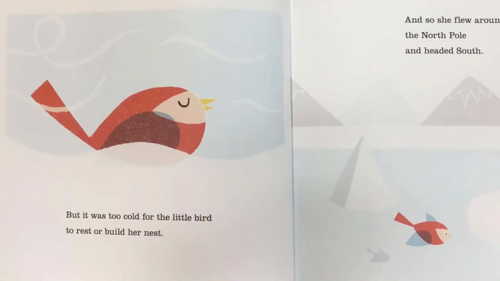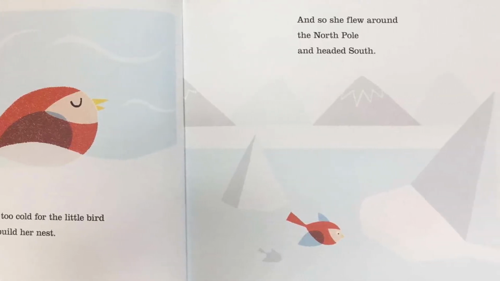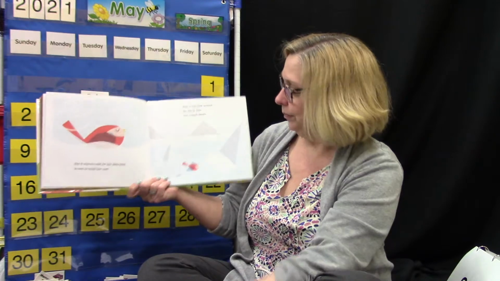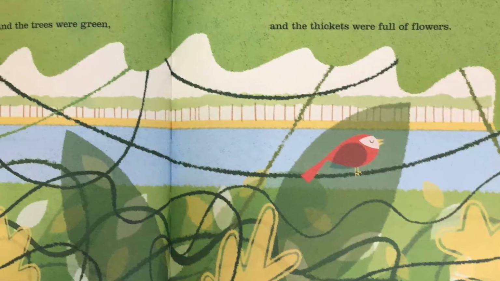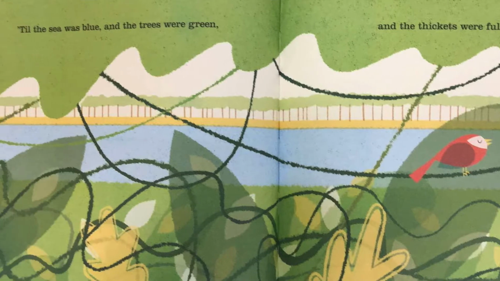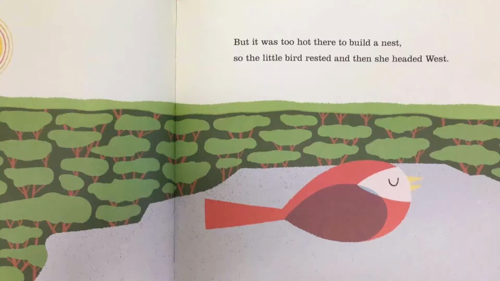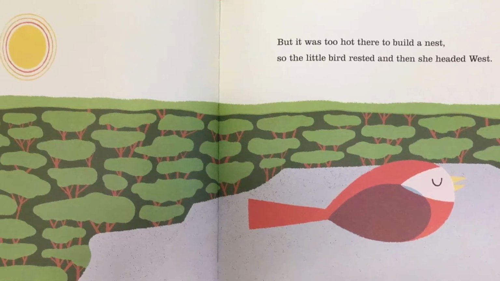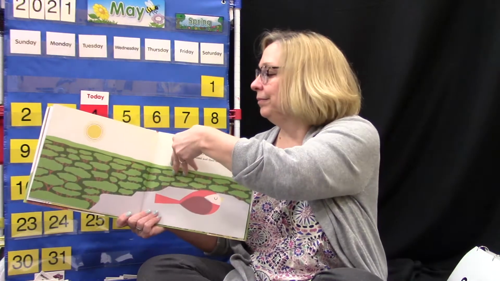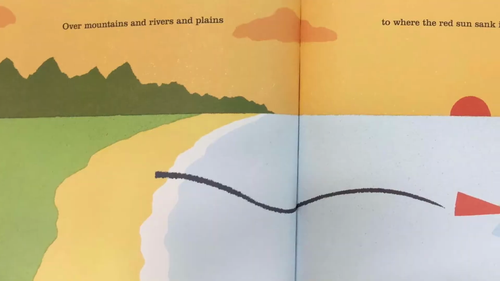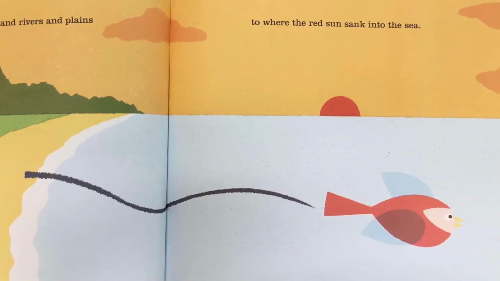But it was too cold for the little bird to rest or build her nest, so she flew around the North Pole and she headed south. Till the sea was blue and the trees were green and the thickets were full of flowers, but it was too hot there to build a nest. So the little bird rested and then she headed west, over the mountains and rivers and the plains where the red sun sank into the sea.